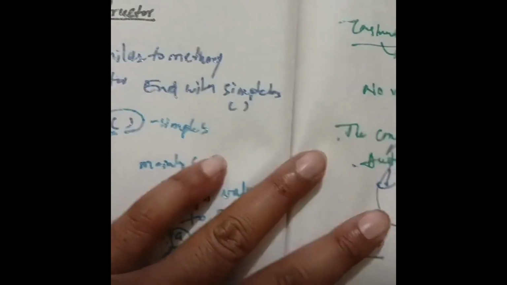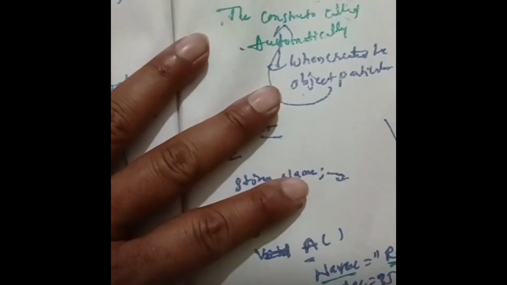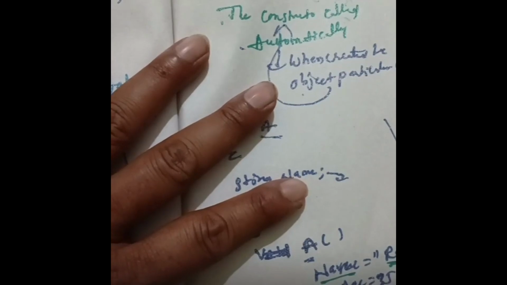The method contains two statements. System.out.println, Hello I am Raju, that will be executed. And the age, the second statement, will be executed. Okay, this is regarding the constructor. Thank you.